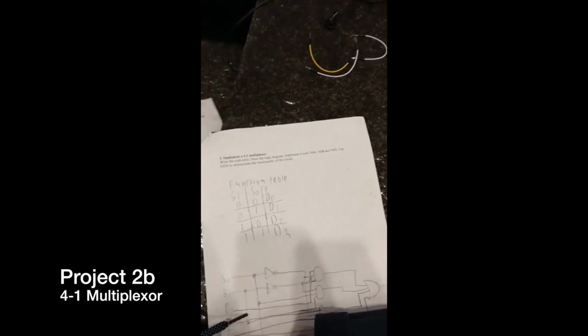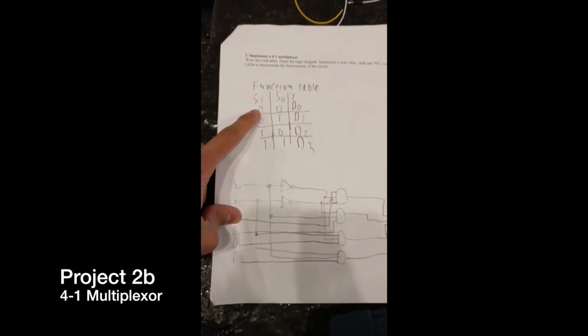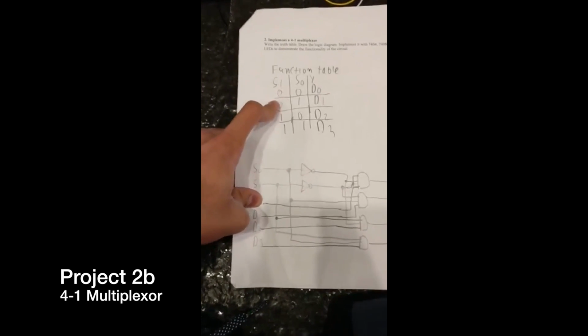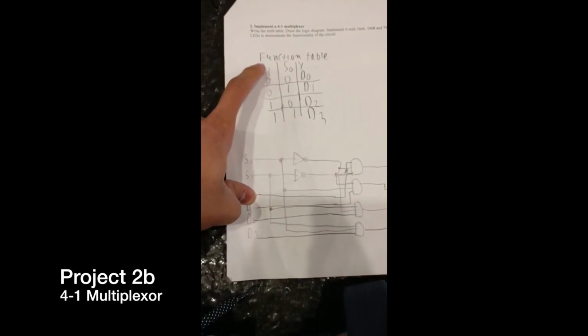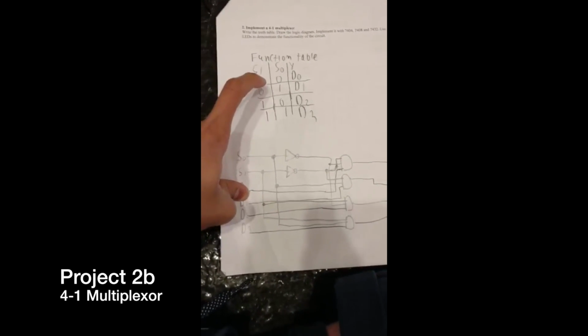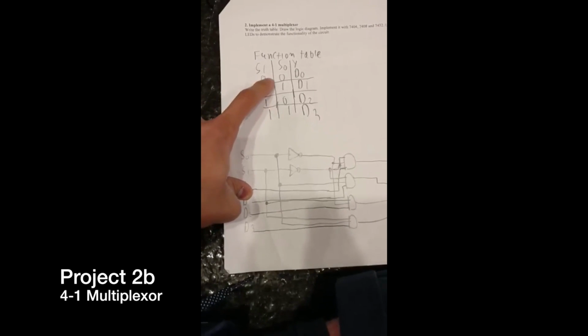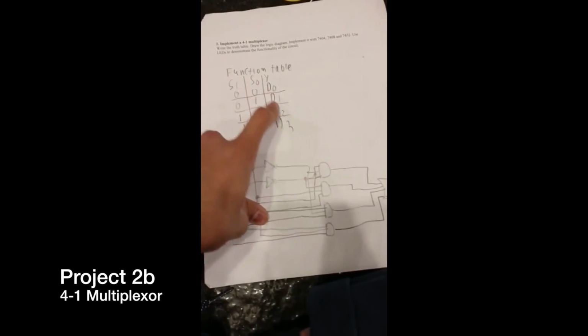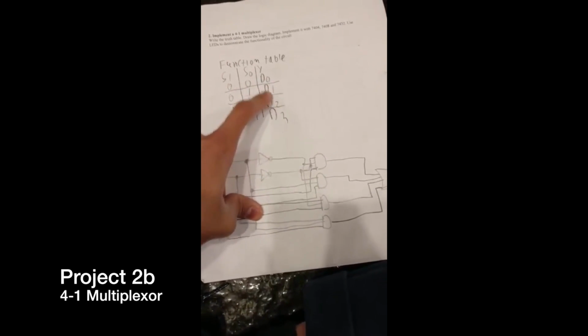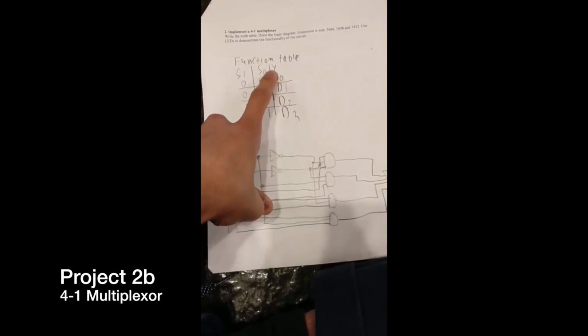This is project 2, part B. We have the function table of the multiplexer, and the way this works is that you have S1 and S0, and depending on which value, 0, 1, 2, 3, is selected for S1 and S0, that's going to decide which of these inputs is output Y.